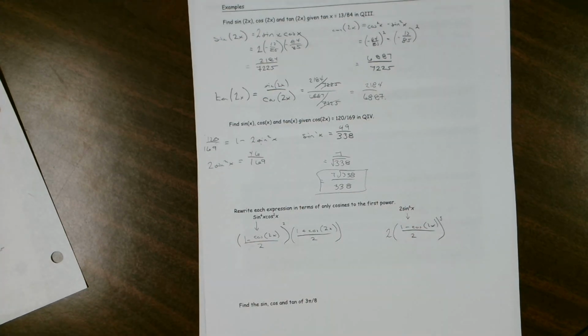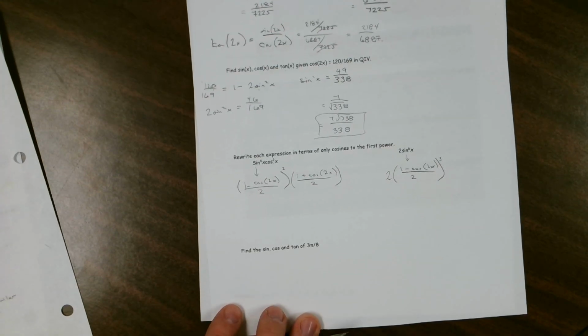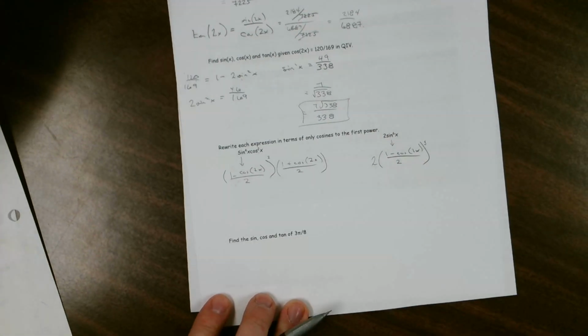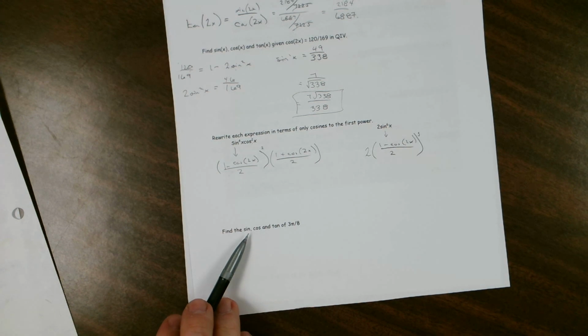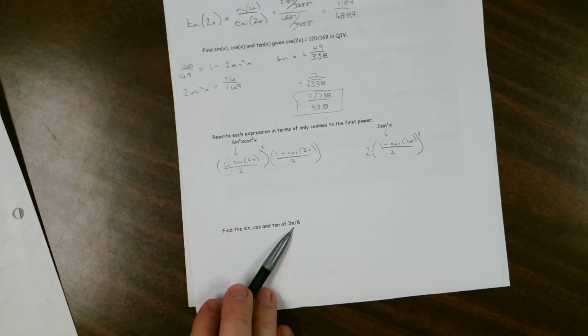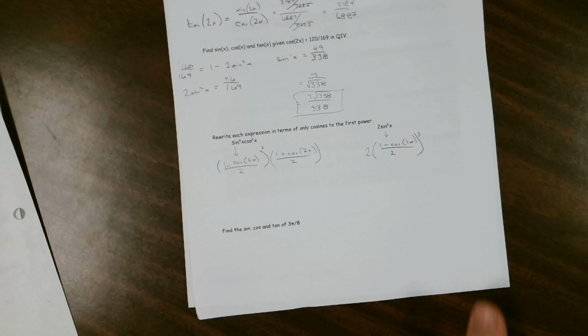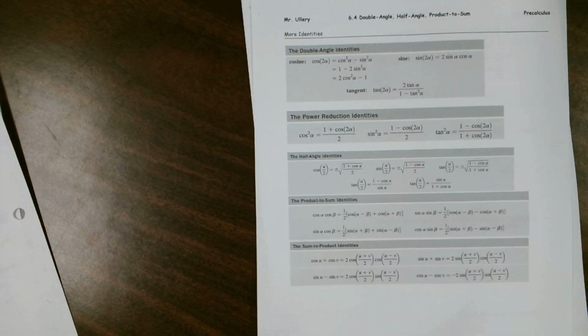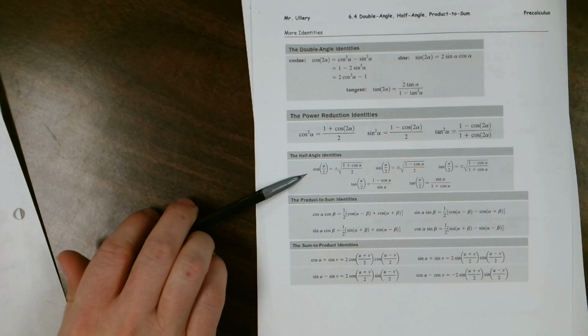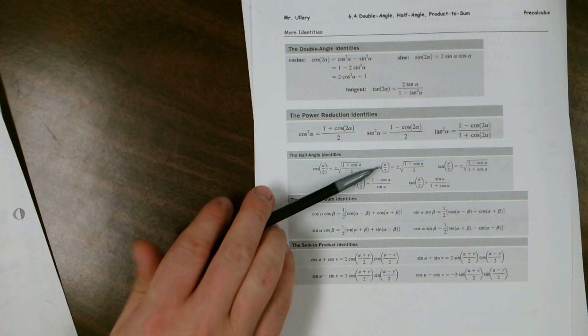I'm done. Okay. All right, let's get into something a little bit more difficult that isn't just plugging and chugging. Trying to find the sine, cosine, and tangent of an angle that is not a special angle on our unit circle. Okay, we've done this a little bit with sum and difference, but now we're going to do it with our half angle identities.